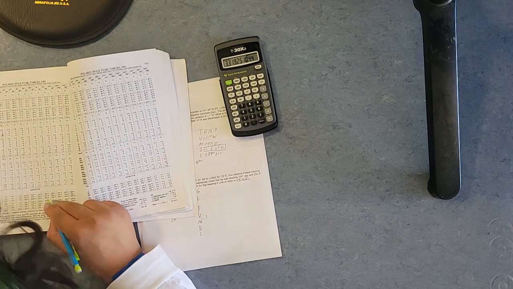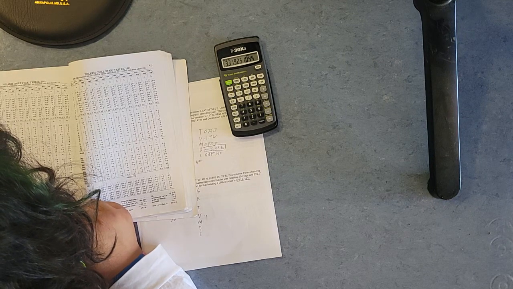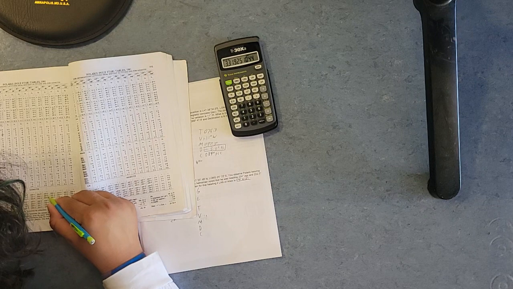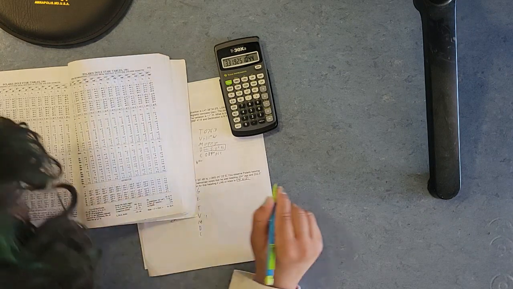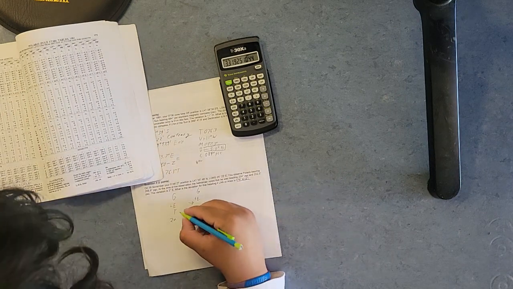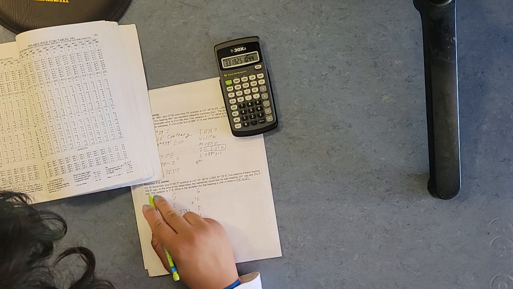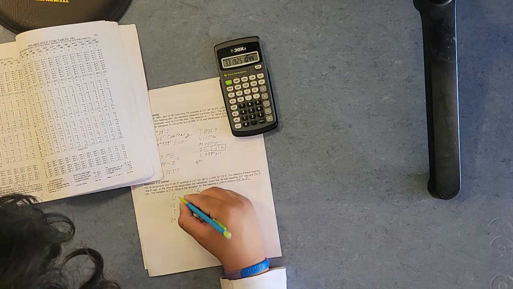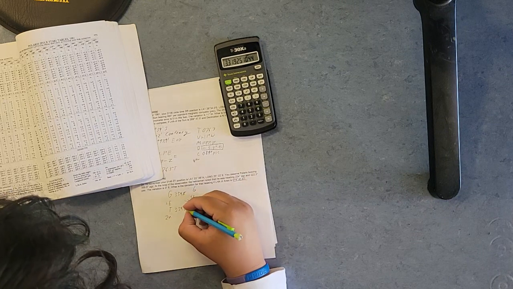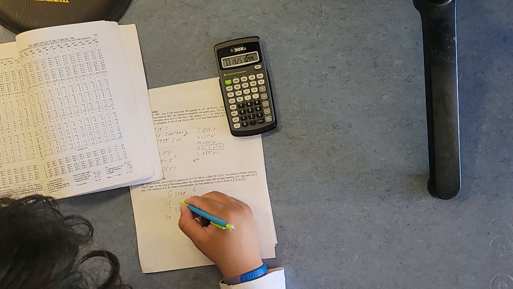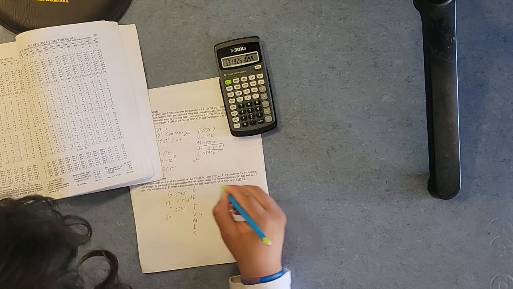So I'm between 20 and 40. And this is only a difference of 1/10 of a degree, so I'm just going to choose this one because it's closer. 359.3 is my true. My gyro observation was 359.8, so my gyro error is 0.5 degrees west.